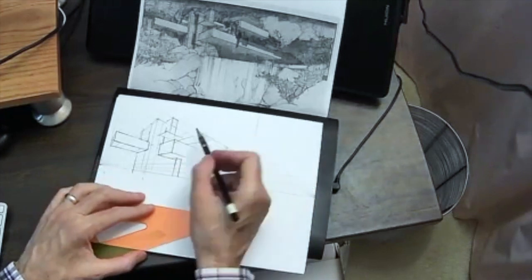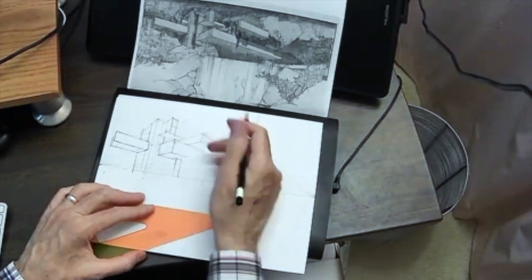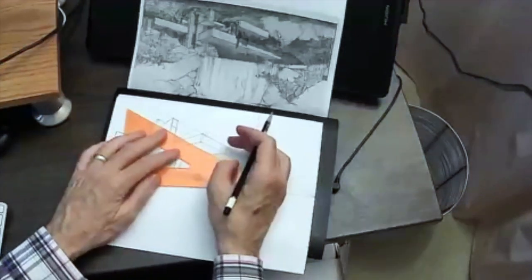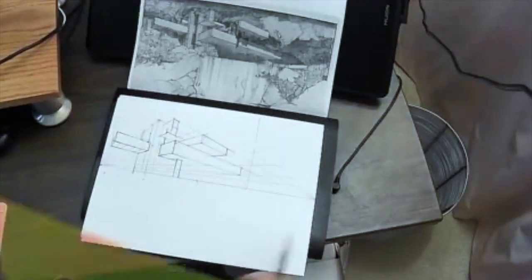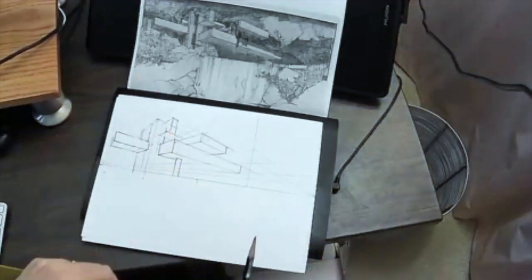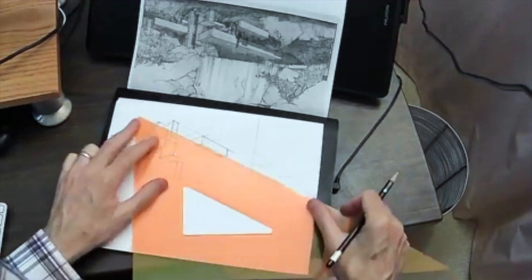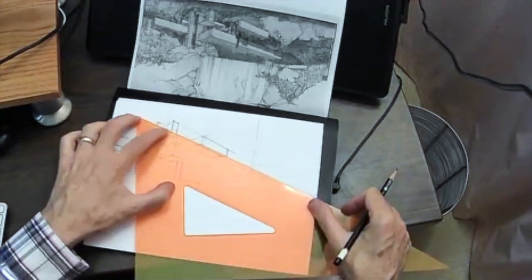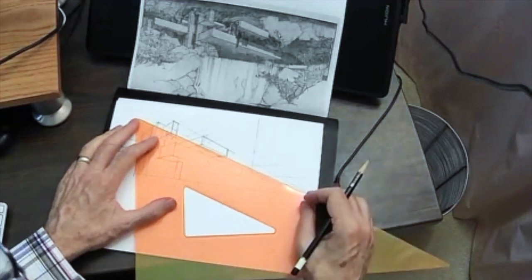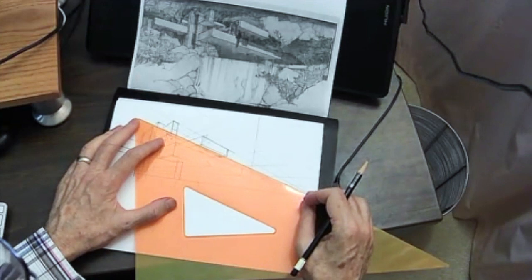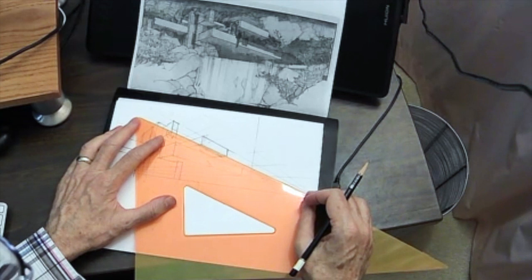I'm going to add some clarification to this area here. There's these thin little roof structures, like I have that roof structure here, and another one up a little higher, right around this area there. Cuts in a little deeper. It's pretty high, that roof.